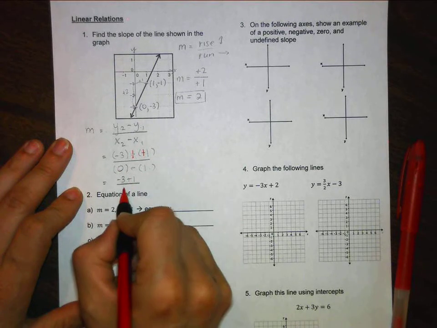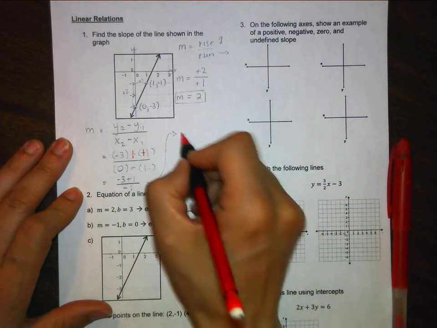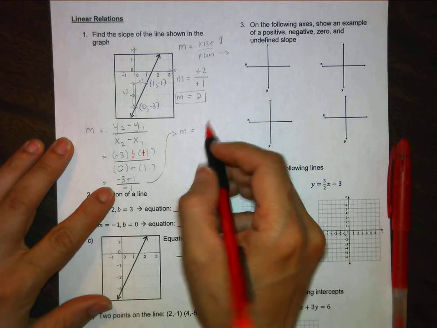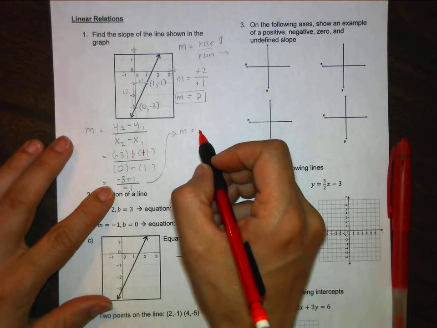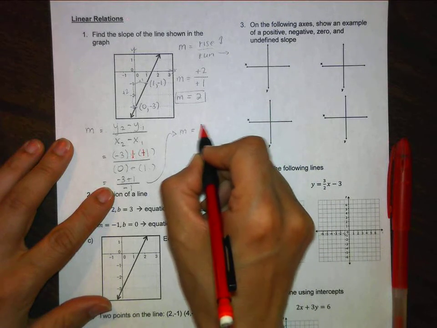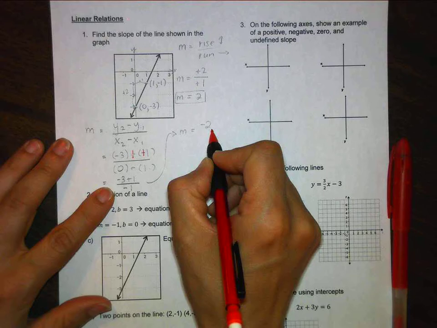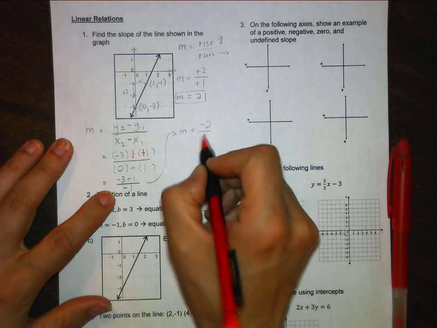Well, 0 minus 1, if you have nothing and you subtract 1, you're left with negative 1. So I'll come up here. The numerator, you can do this on your calculator. You put in negative 3 plus 1, it's going to get you to negative 2. And then the denominator is negative 1.